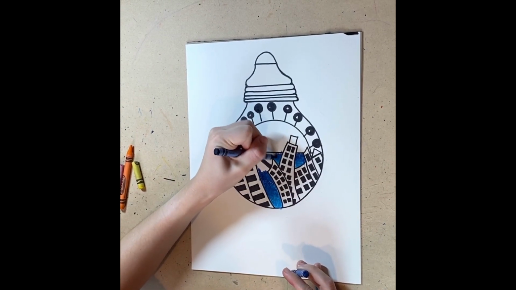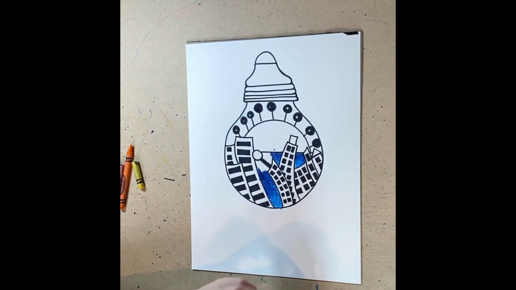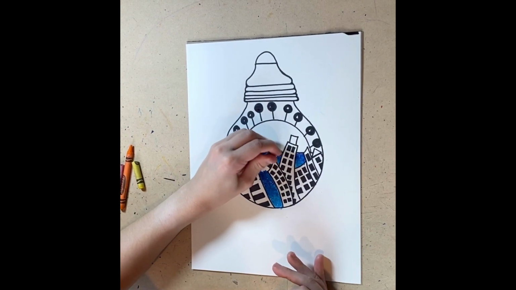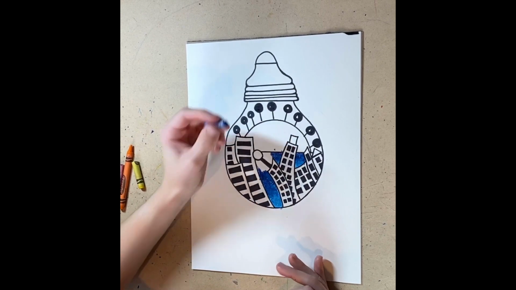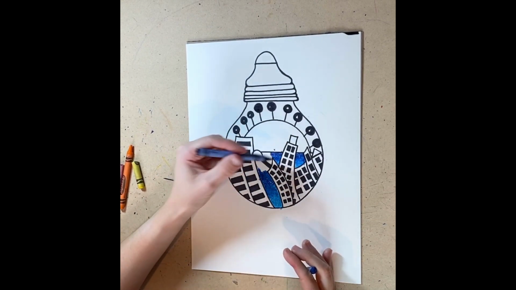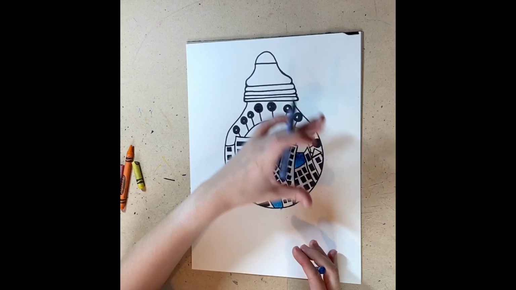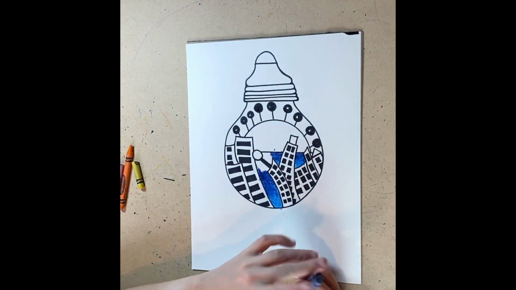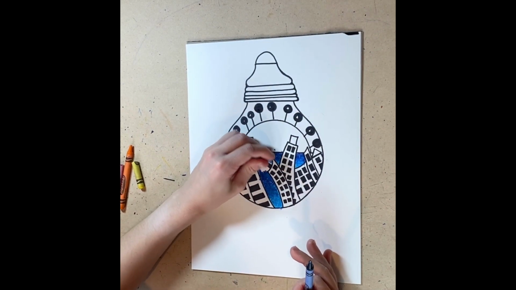And I'm going to take my dark blue and I'm going to continue on blending those two together and see how this is looking a little bit more realistic. We want some realism in our abstraction as well.